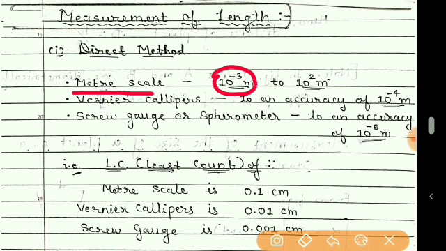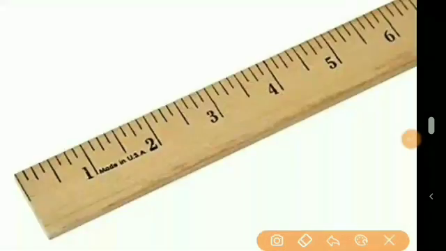Now this 10 raised to minus 3 meter means it is 1 mm, 1 millimeter, and the maximum we can measure is about 10 raised to 2 meter. Here a photo of a typical wooden meter scale is given.